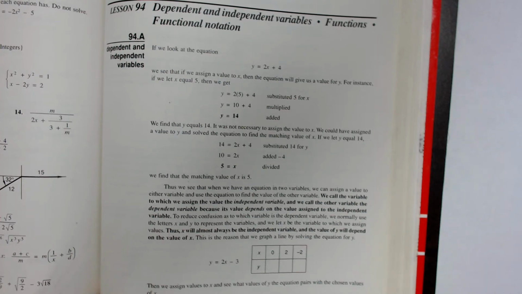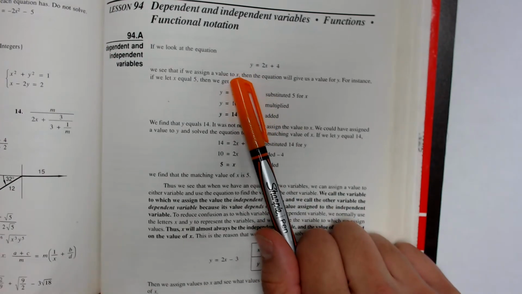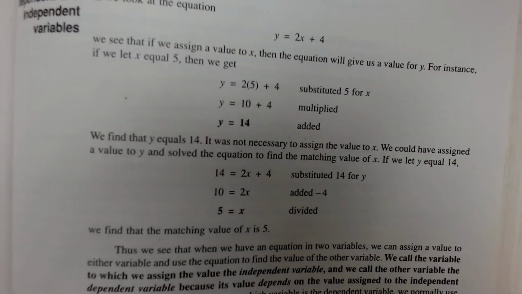Algebra 2, Lesson 94. Dependent and independent variables, functions, and functional notation. Dependent and independent variables are simply whatever an equation depends on.